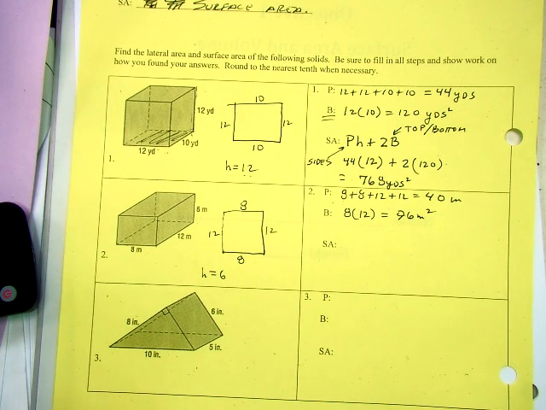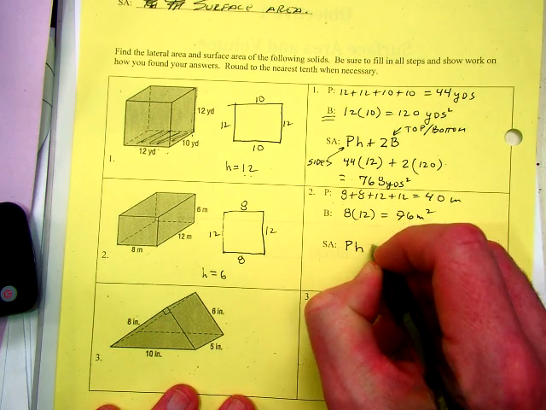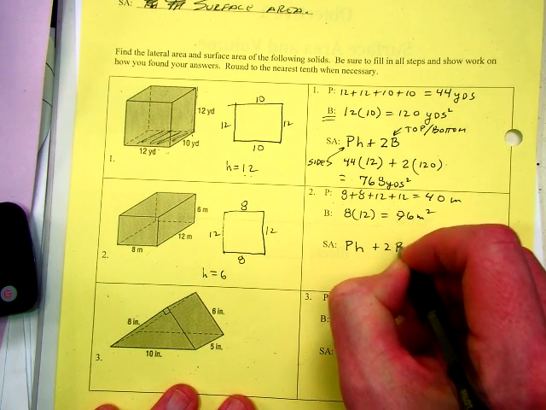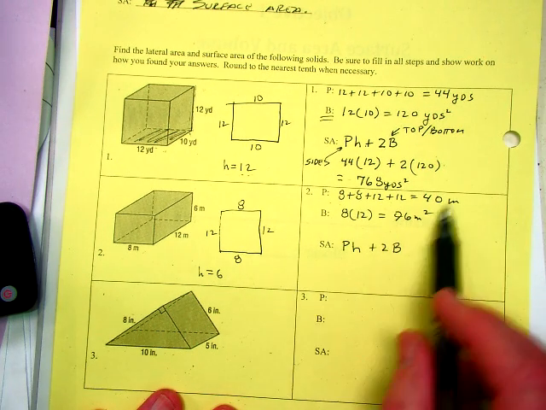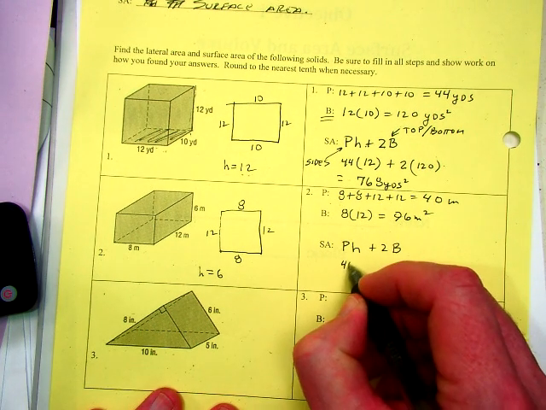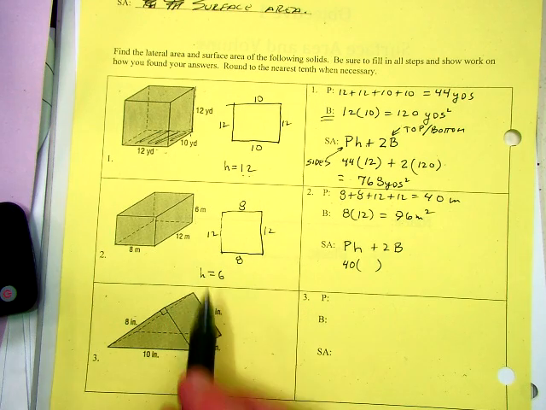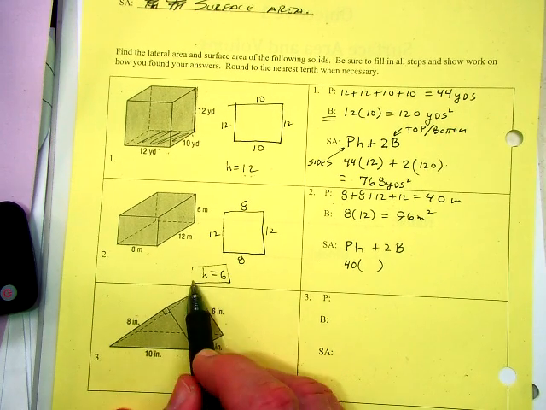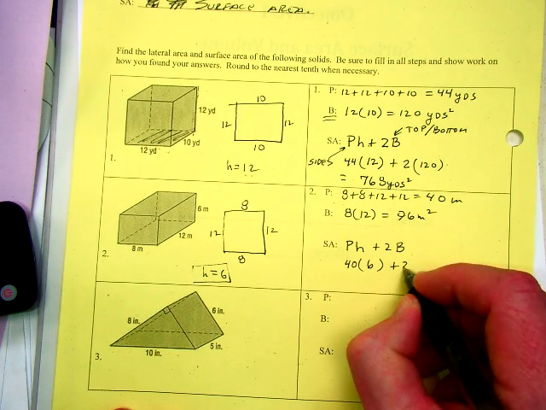Okay? So surface area we found before was what? It's our perimeter times our height plus 2 bases. All right. So what was our perimeter? Found that before, it was 40. What was our height? Oh, we set that right here. That's where it comes into play. 6 plus 2 times our base. So what did we find the base to be?